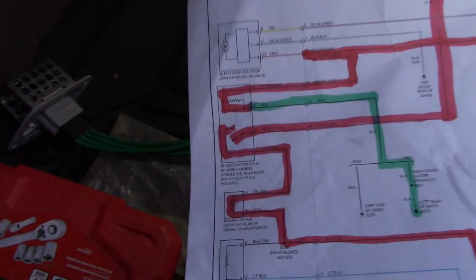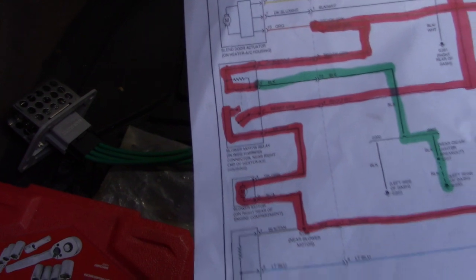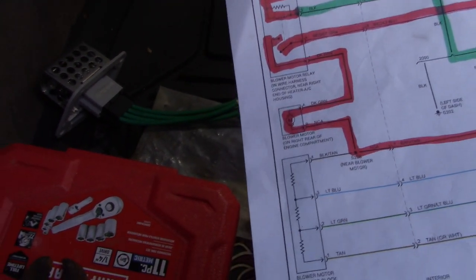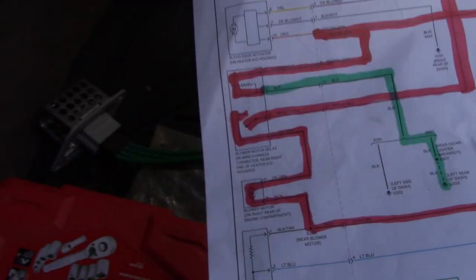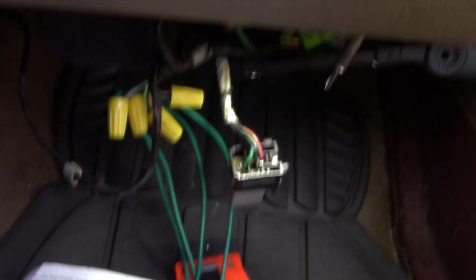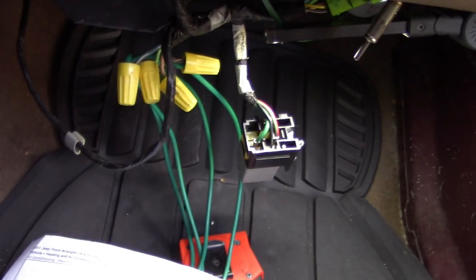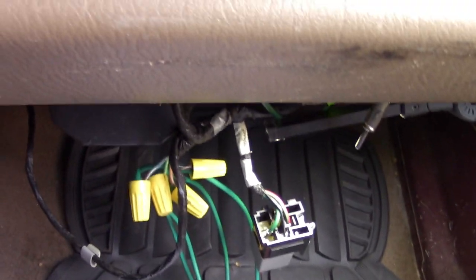Yeah, the dark green wire right there is what runs the power through the blower motor and then over to the switch. Okay, so what we're going to do is test to make sure that the relay is passing power through. I'll turn the switch back on.